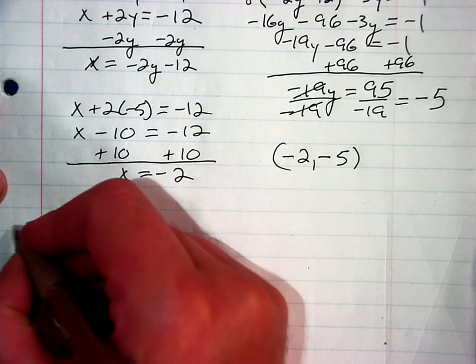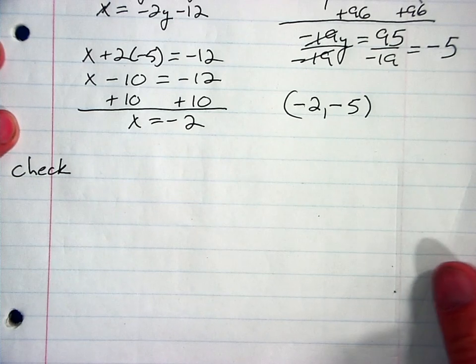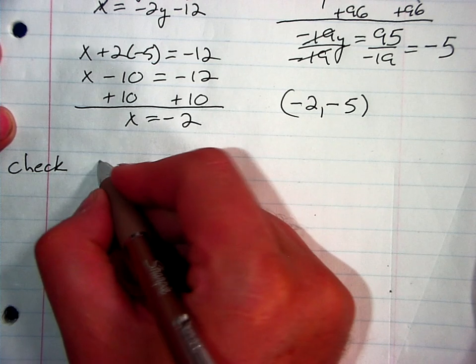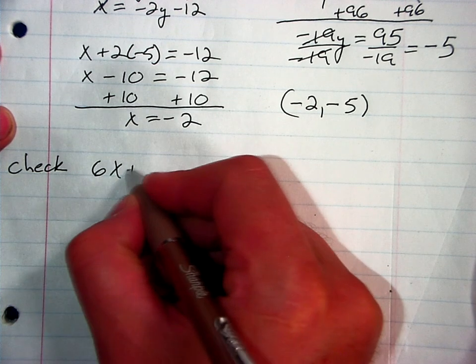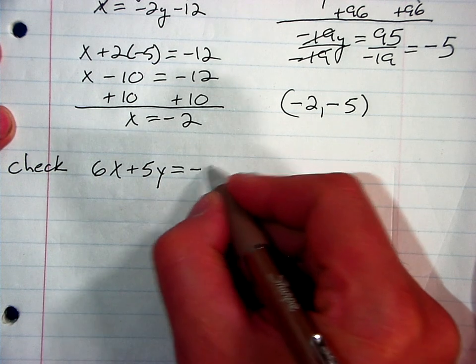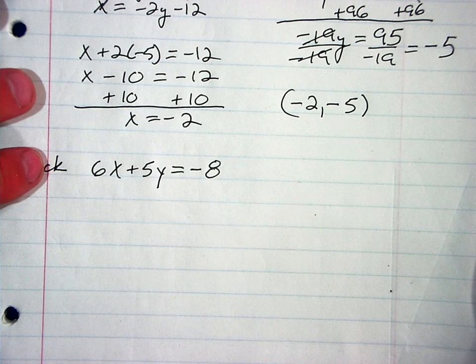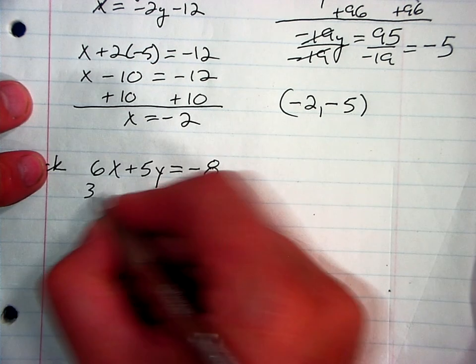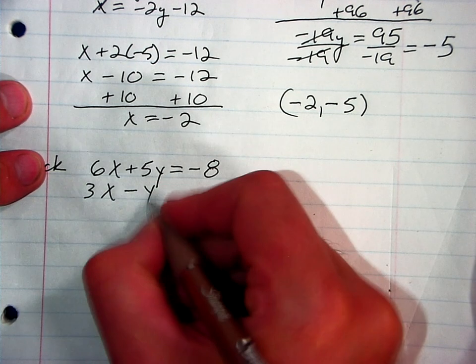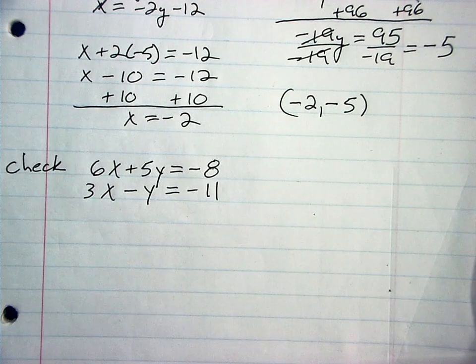All right, try this one with your table mates, and I'll give you a few minutes and then we'll go over it. 6x plus 5y equals negative 8. 3x minus y equals negative 11.